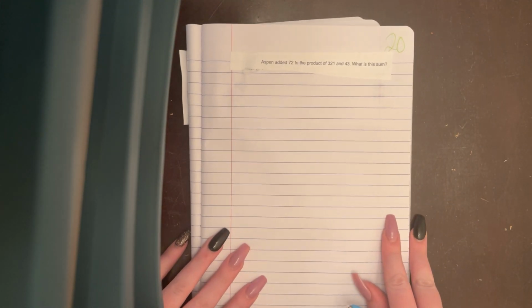This is question 4. If you don't have it glued, glue it now, please. Okay, we're going to read it 3 times, just like all the rest. First time, Aspen added 72 to the product of 321 and 43. What is this sum? Second time we're using cubes.